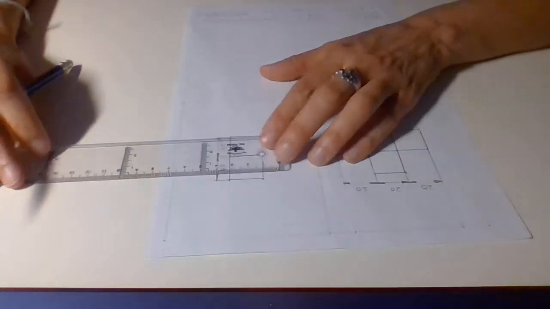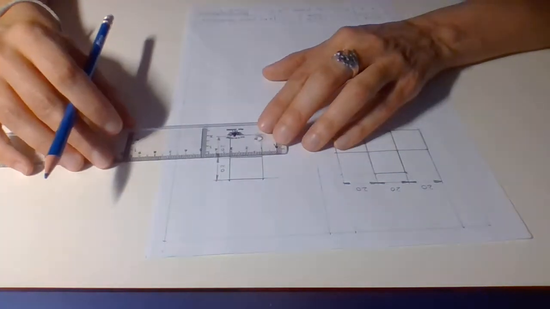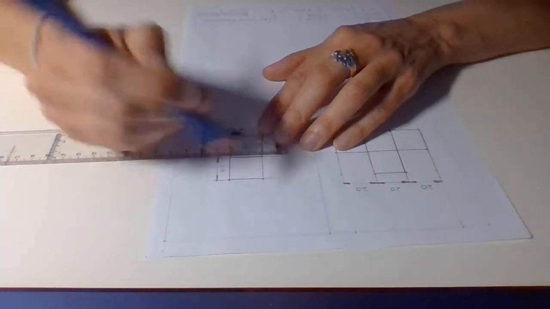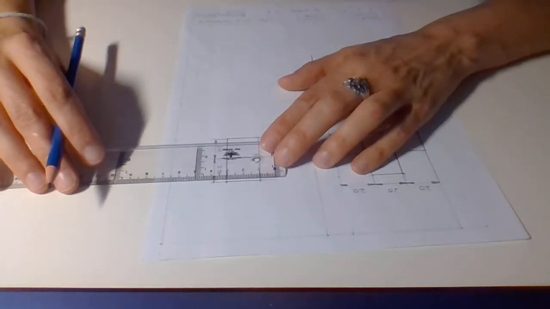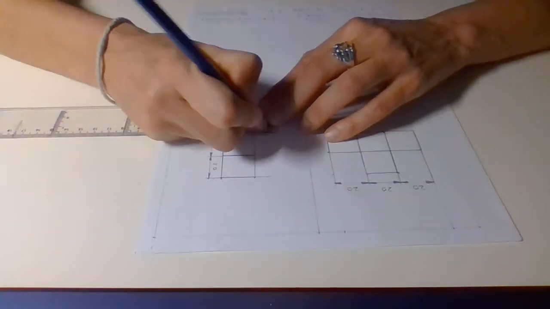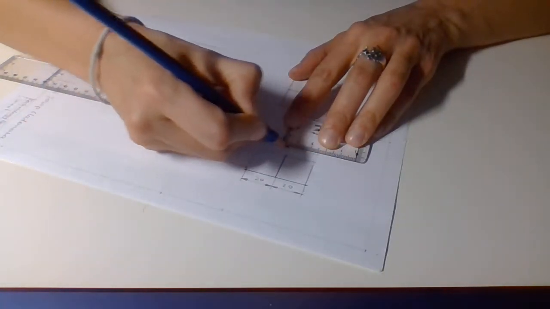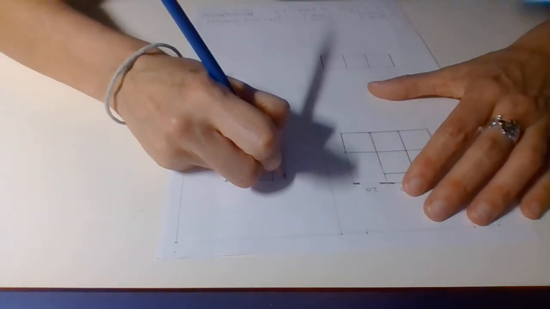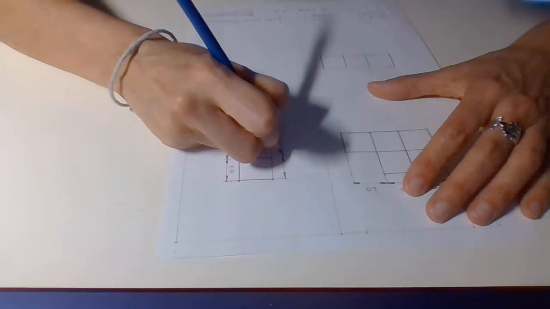If I do the auxiliary lines on the other side, you have to do the same process. 1 centimeter, 2 millimeters inside, do a mark to draw the line. I draw the arrows. But the number is not here, always on the line.